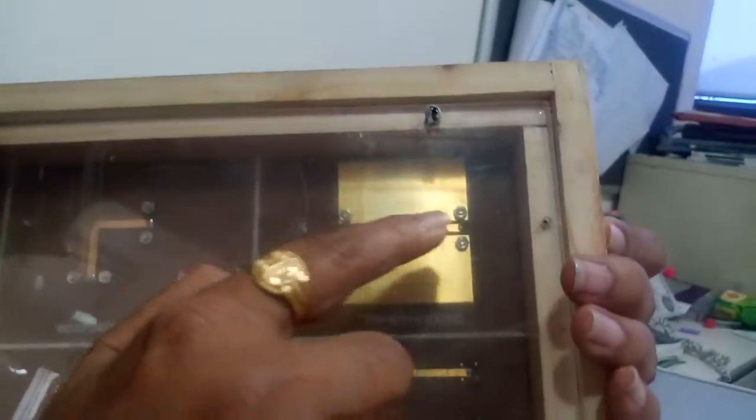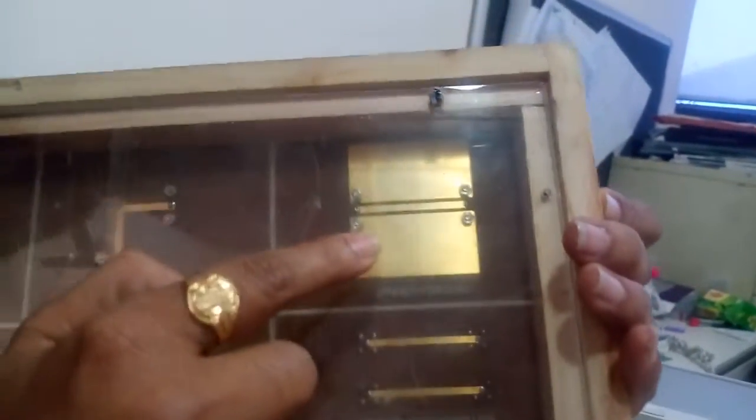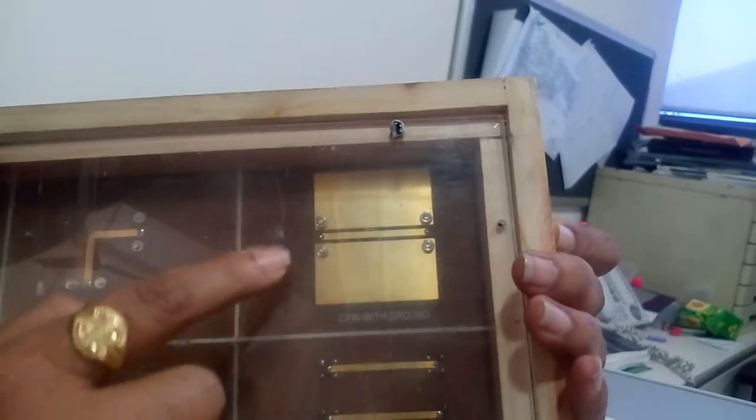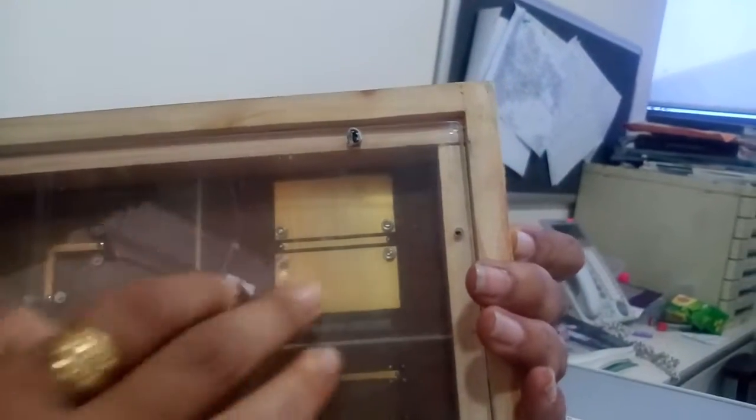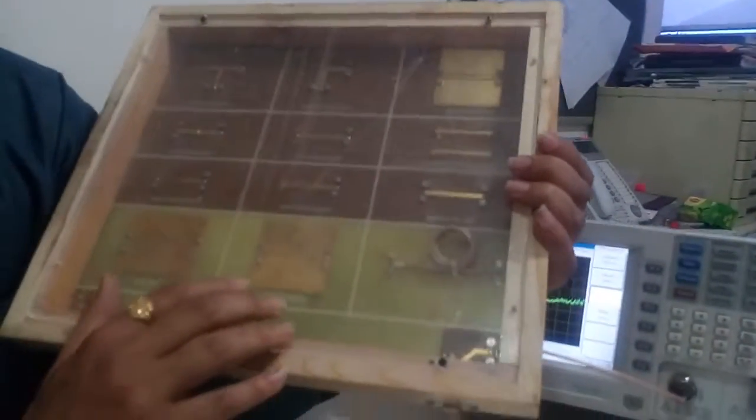On this side you can look. This is actually the PCB side, where the middle is your strip line and on both sides there is a ground plane. This ground plane has equal separation lengths. So this is the CPW with ground, and the next experiment we have is CPW no ground. Means here and here the ground is provided, but at the back side there is no ground provided.